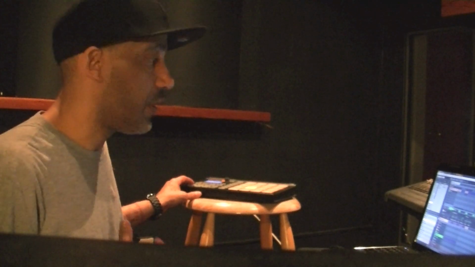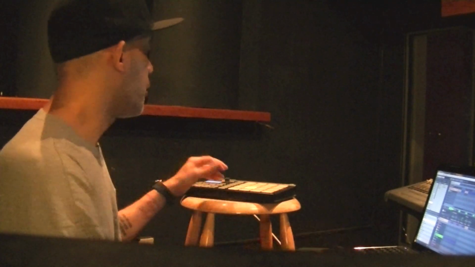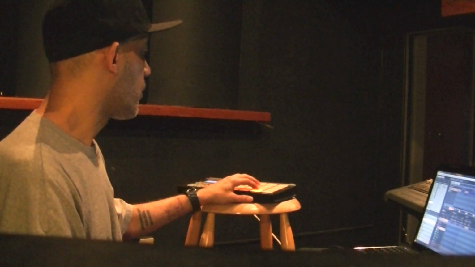So now what I want to do is add my drums. And it's good to know what type of drums you're choosing. Because if you're sampling, you want the drums to actually fit the sample. You don't want the drums to sound like they don't go with the sample. So I already know what sounds I'm going to use, so we're just going to jump right into it. Let's go.